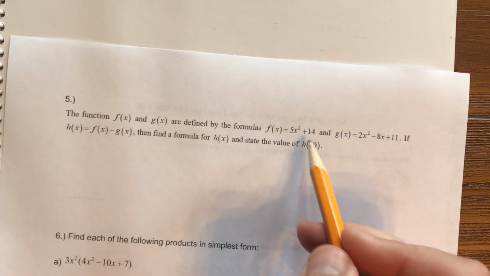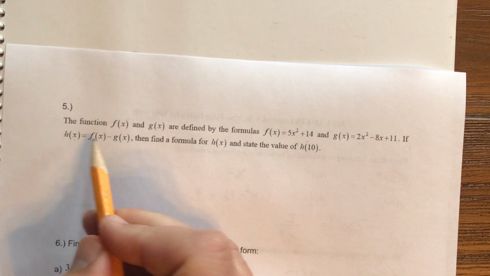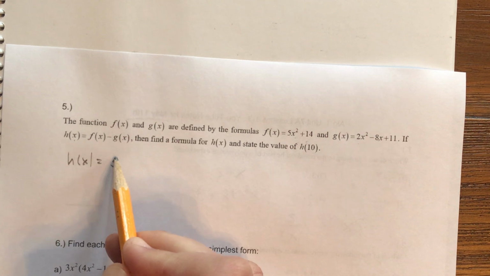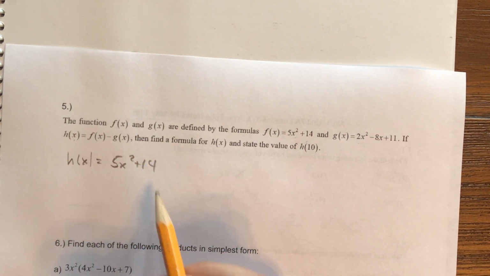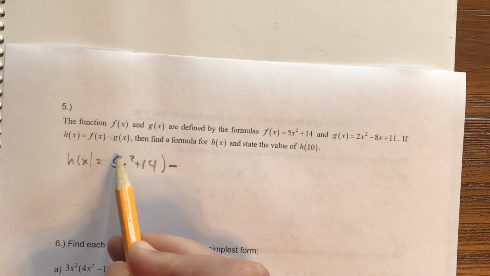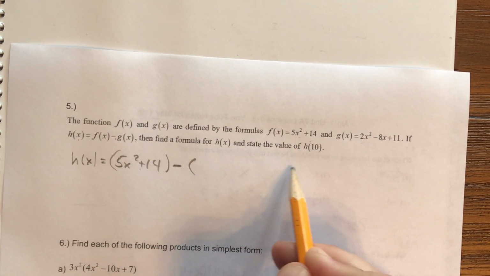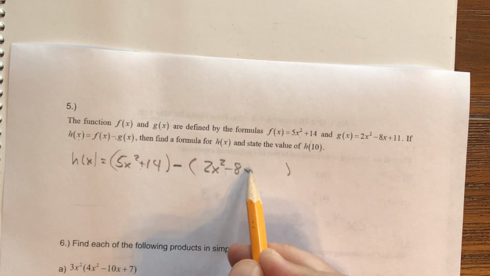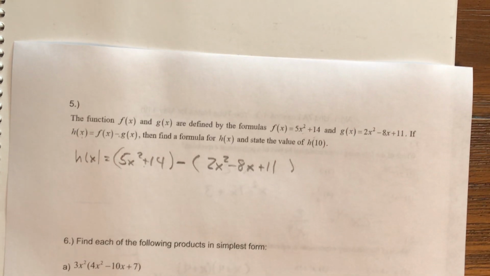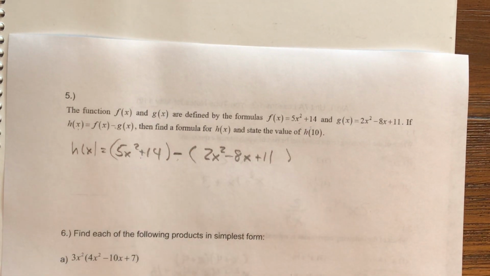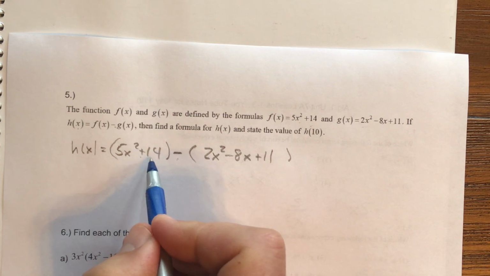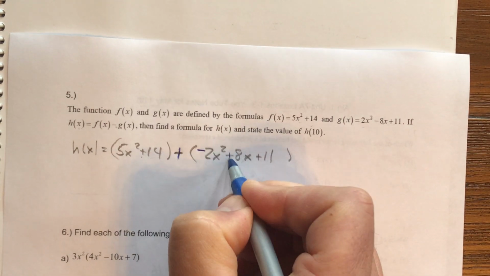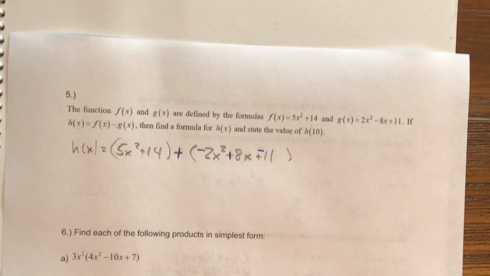Functions f of x and g of x are defined. There they are. What is h? It's going to be f of x, which is 5x squared plus 14, let me put this in parentheses, minus g of x. G of x is this trinomial, because it's got 3 parts. And I'm subtracting. Now in my class, I tell my kids, be careful with subtraction. You want to do a little stay, change, opposite: keep that the same, change this to addition, and make all these the opposite. Opposite, opposite, opposite.